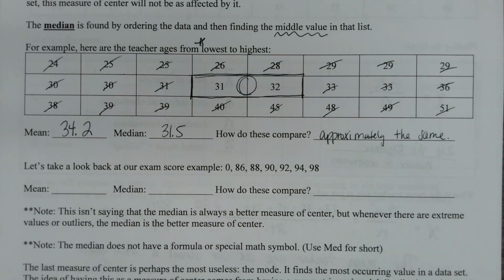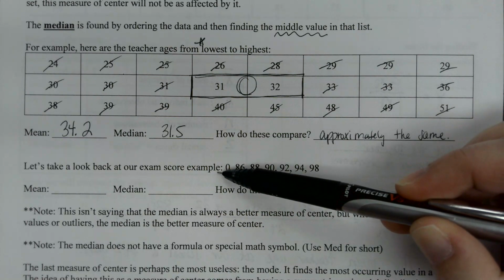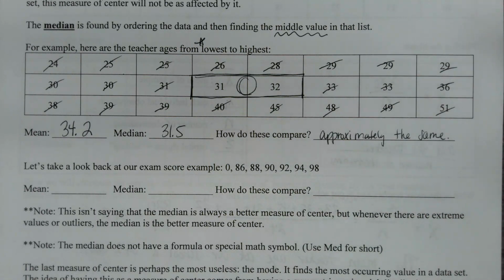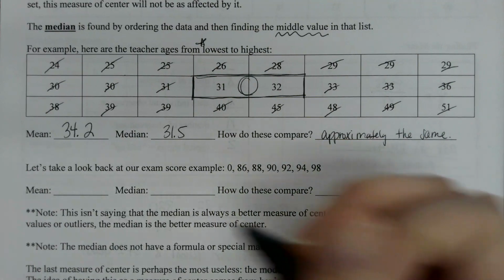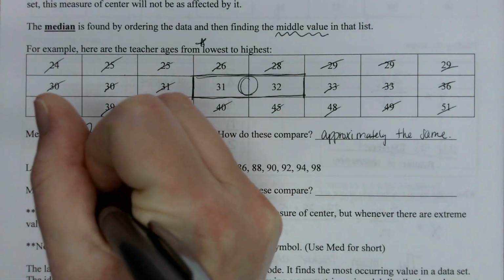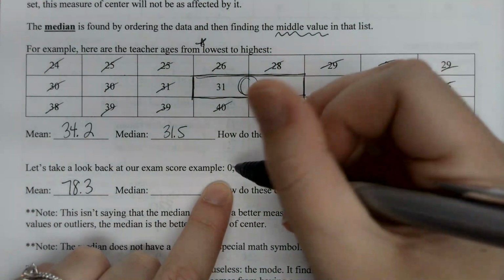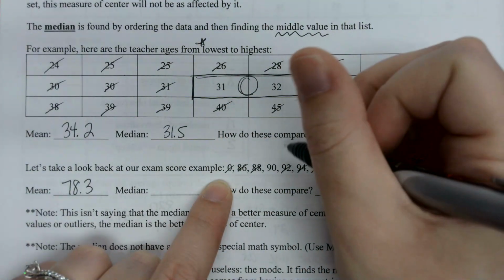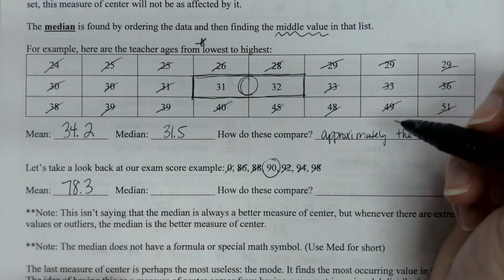such as, looking back at our examples of our exam scores, we have this outlier of 0. Notice our mean value was 78.3. If I look at the median, I'm going to take off one from each end, and I get my middle score of 90.